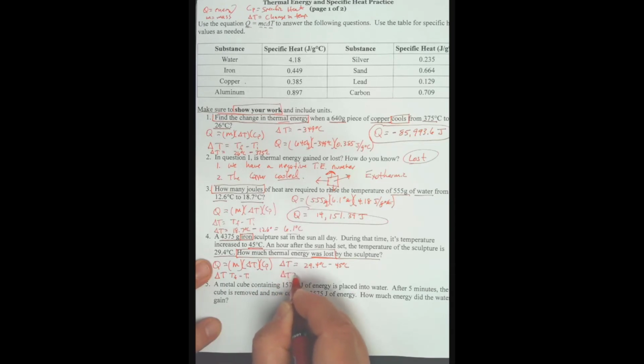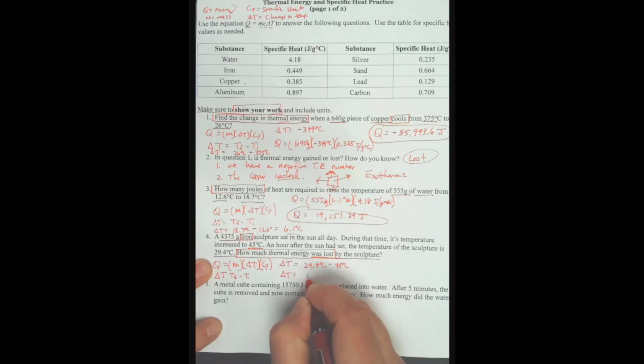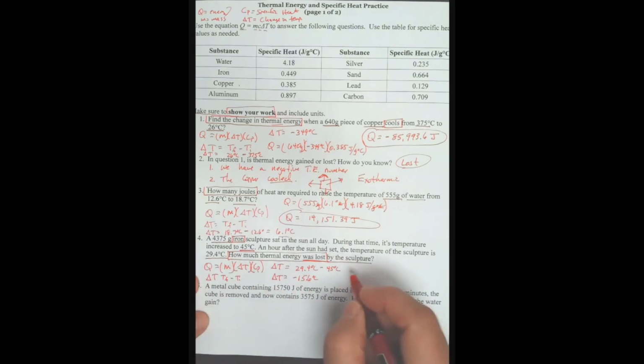So our change in T equals 29.4 minus 45, which is negative 15.6 degrees Celsius. So now we have enough information, we can solve for Q.